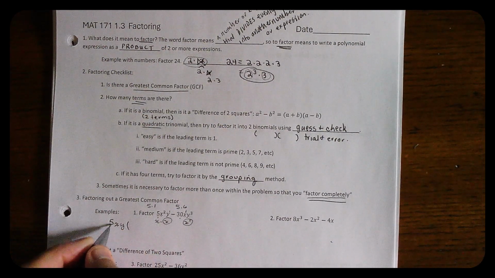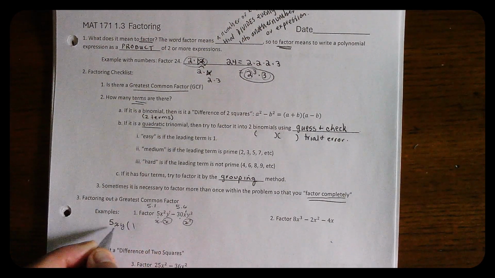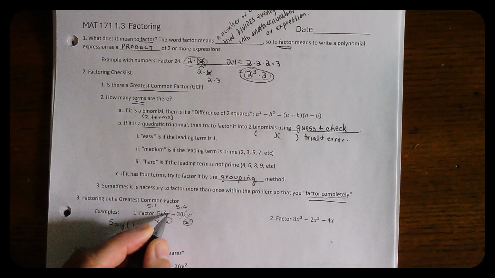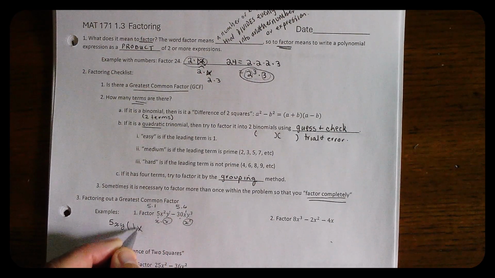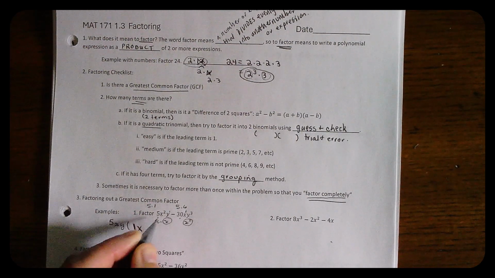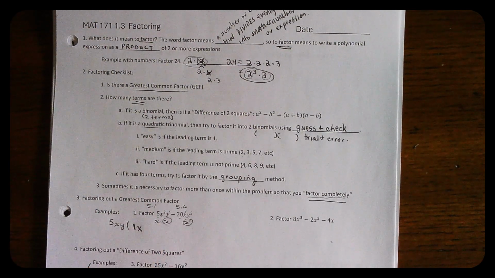So 5 divided by 5 is 1. X squared divided by x is x. And y divided by y is 1. So all you're left with when you divide out that factor is 1x. That's the first term.